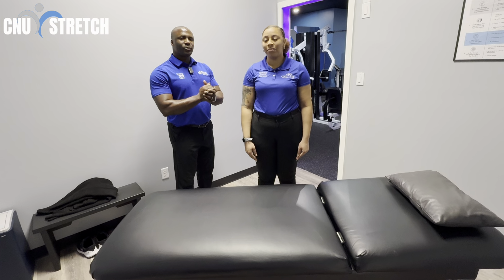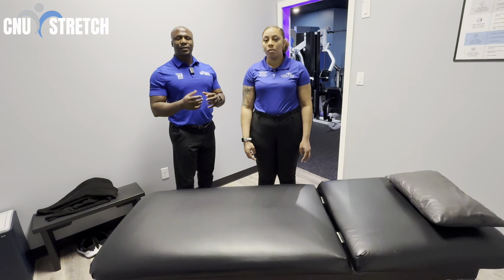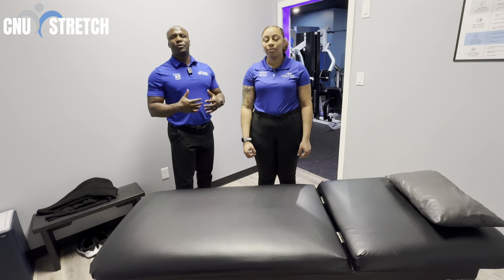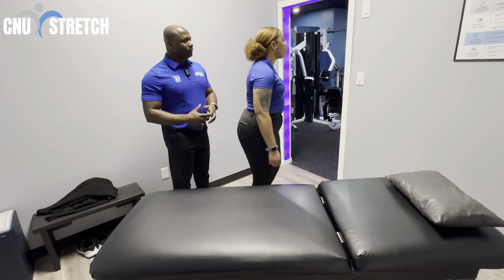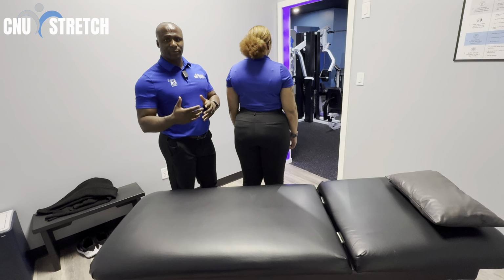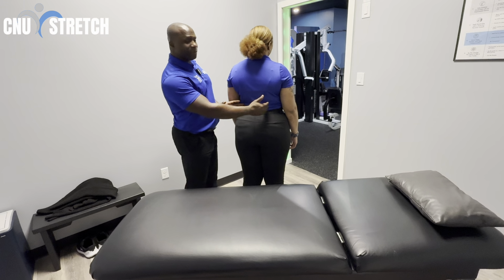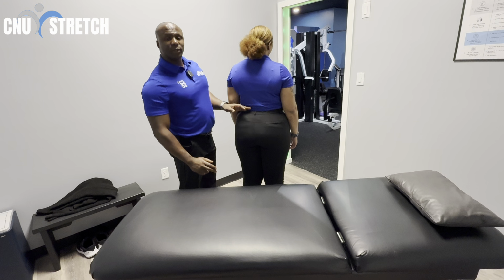But from CNU Stretch, I want to answer the question that Keenan asked about clients with back pain. What do you do? So let's turn around real quick. First thing we want to do is assess where the back pain is coming from. Is it really their back? A lot of times, people say it's my lower back. I'll ask them, is it the left side or the right side, or does it go all the way across?